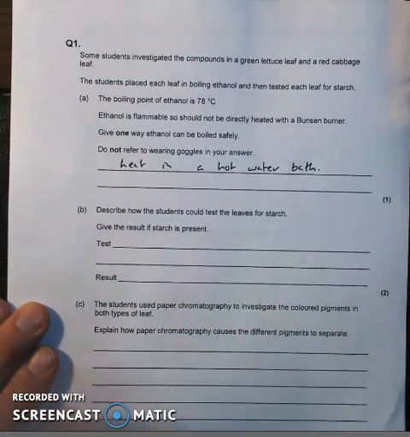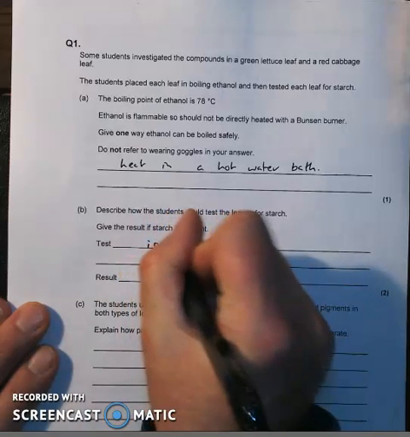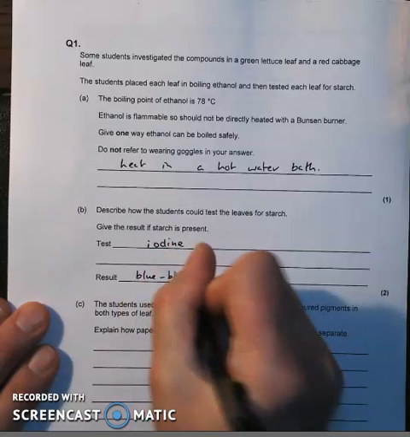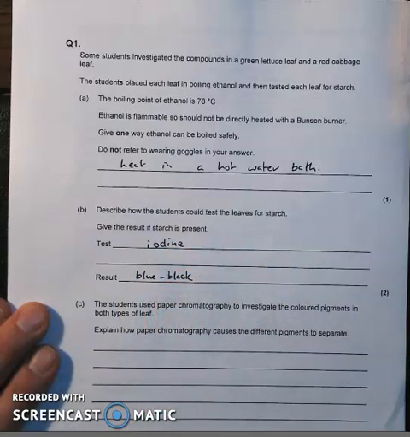Right, next question is then about the test for starch. So what's the test and what is the result? Well, the test is you use iodine solution, and the result is it goes a blue or black colour. So nice easy starting questions.